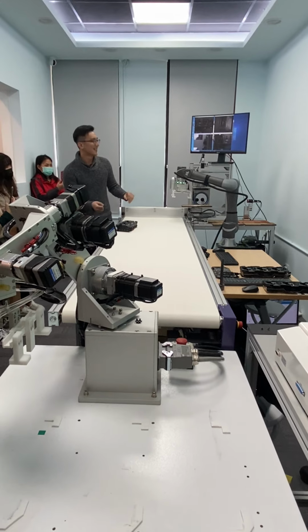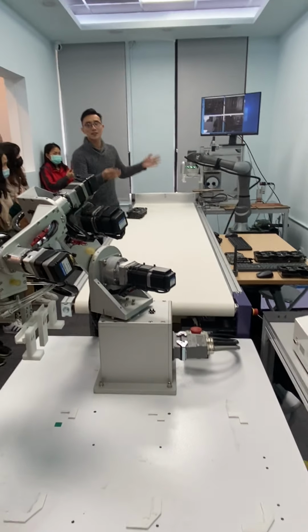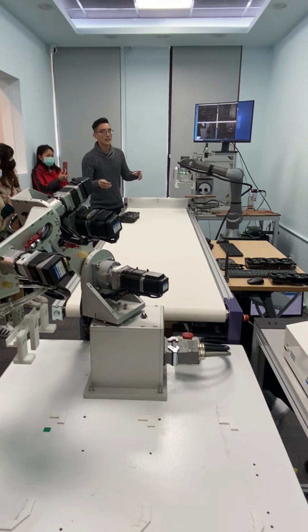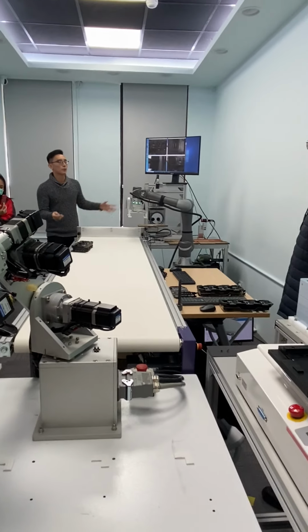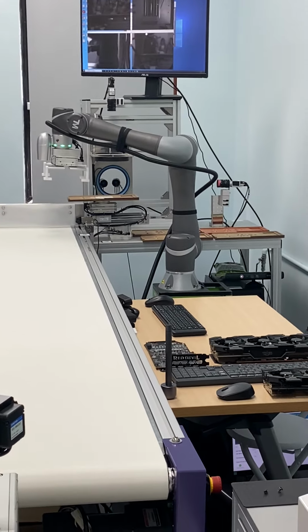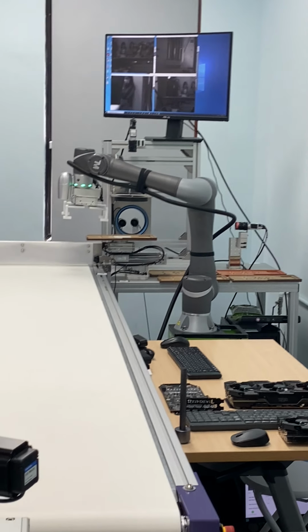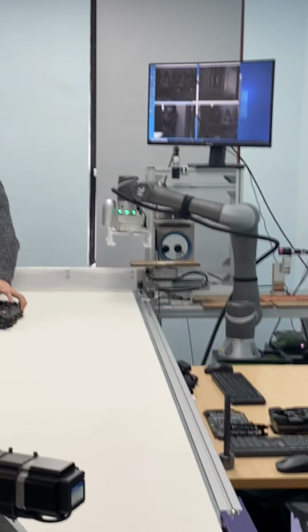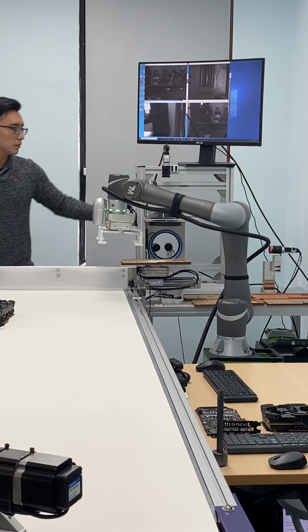Now, before the AOI system starts running, I want to introduce some basic structure of the hardware. First, just as Henry mentioned before, this is a collaborative robot arm. It will help us lift the GPU and move the GPU to this region.